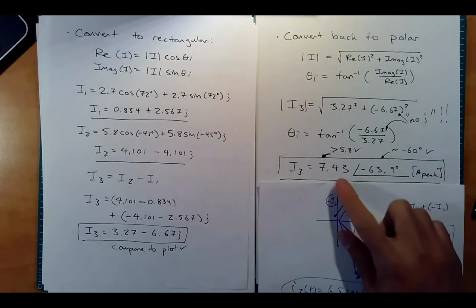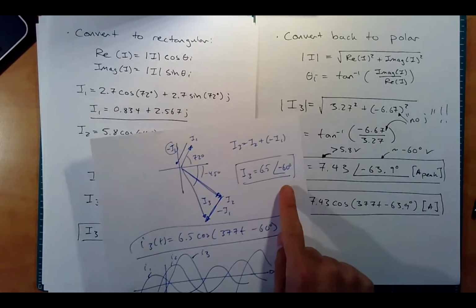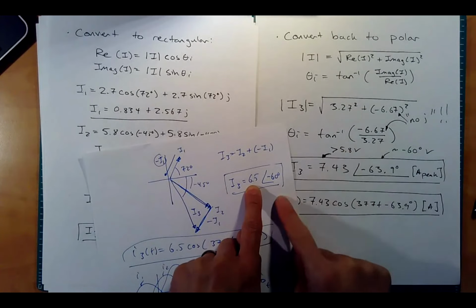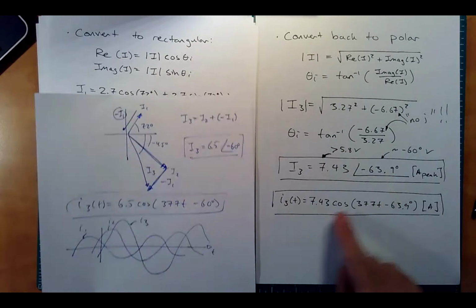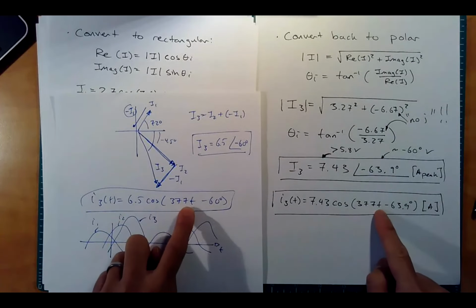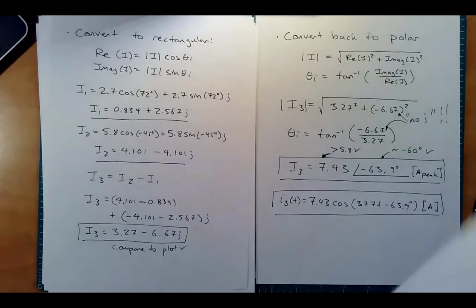Okay, good. And then I get my numbers, 7.43 and negative 63.9. Oh, that's nice. That's kind of roughly close to what I predicted, right? 7.43, at least it's bigger than 5.8, and negative 63.9. And this is my I3. So, yep, 7.43 cosine 377t minus 63.9 amps, okay? All right, not too bad.